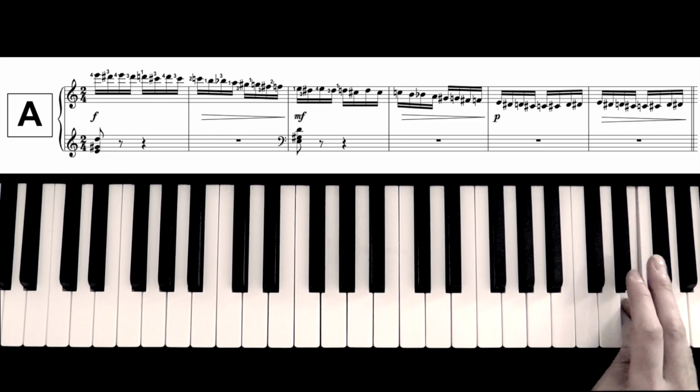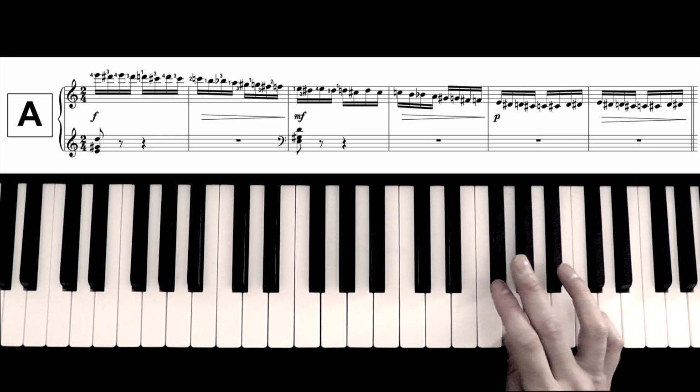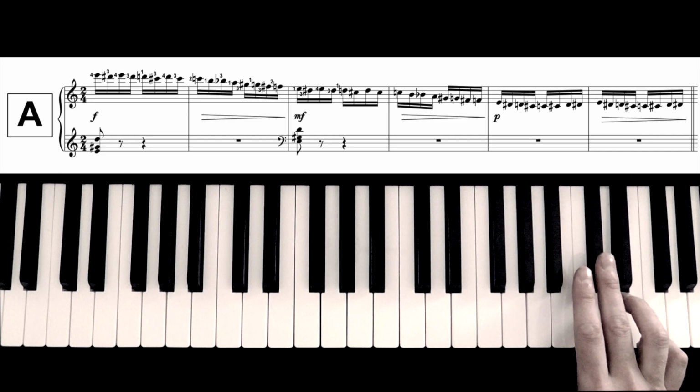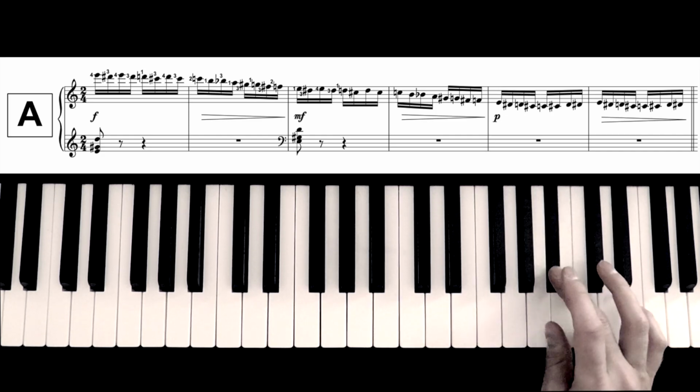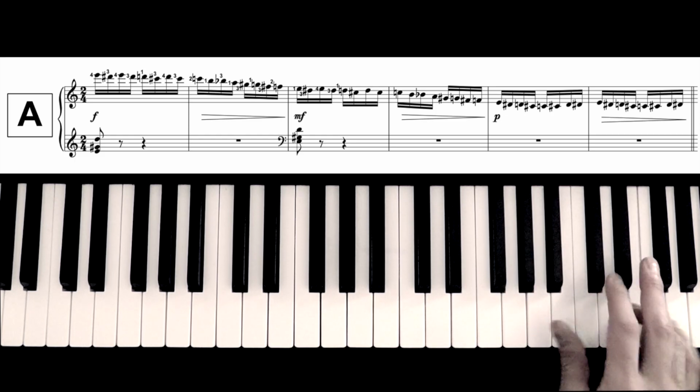Okay, so 4, 3, 4, 3, thumb, then, so that's the pattern. That one, then back onto your 3 and your 4, and then going down with a normal chromatic scale pattern, mostly 1 and 3. So practice that a few times.